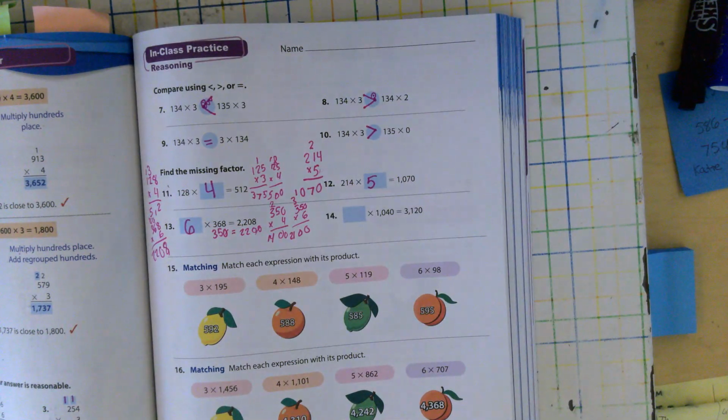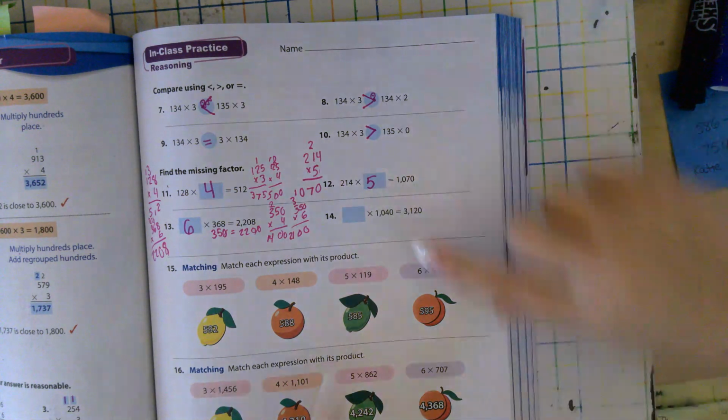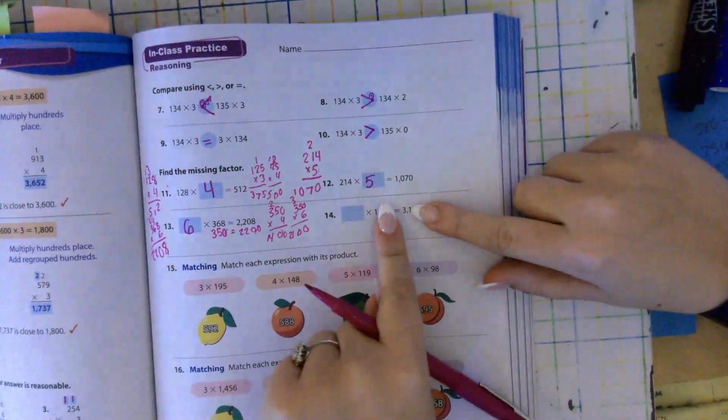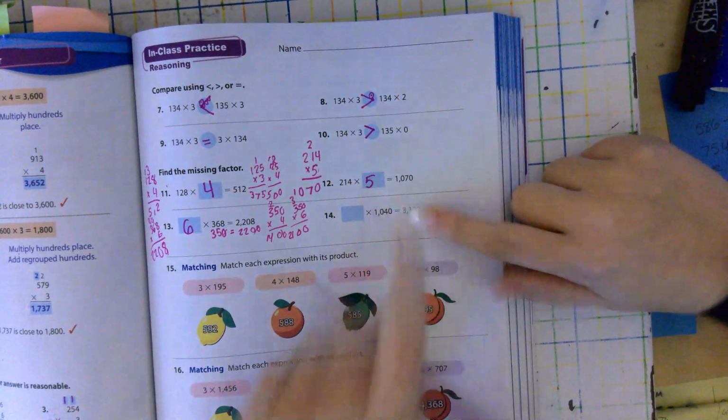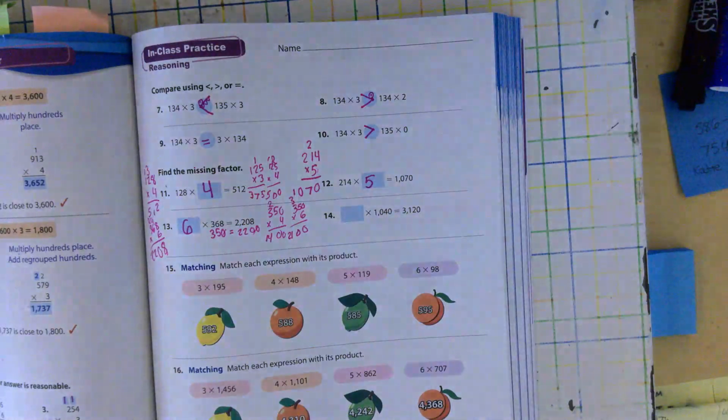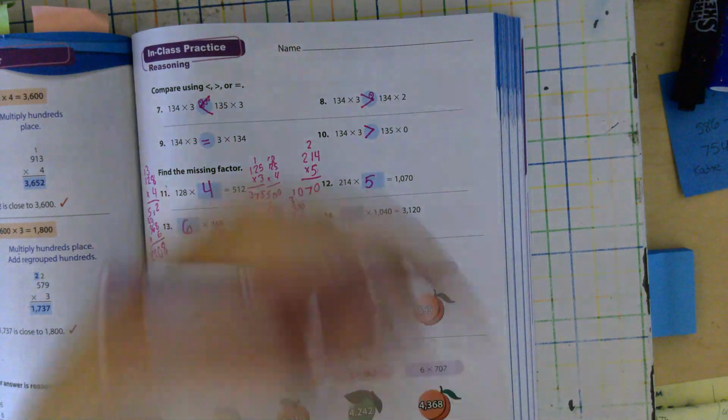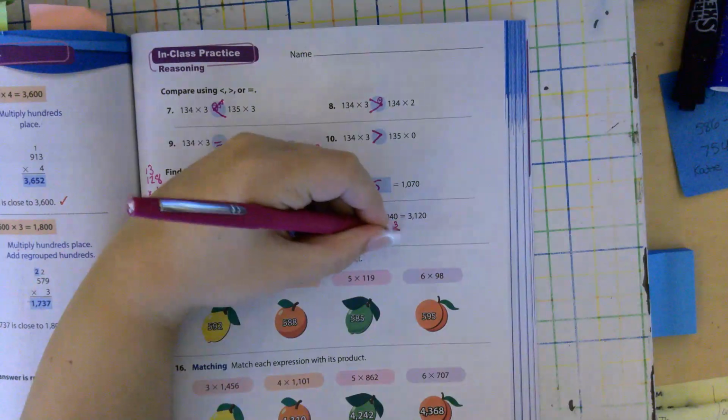If you are actually looking up and doing the work, yes. All right. Are you ready for me to make this really easy for you? How many times can 1 fit into 3? 3 times. So we're going to try to multiply 1,040 by 3 and see if we get what we need.